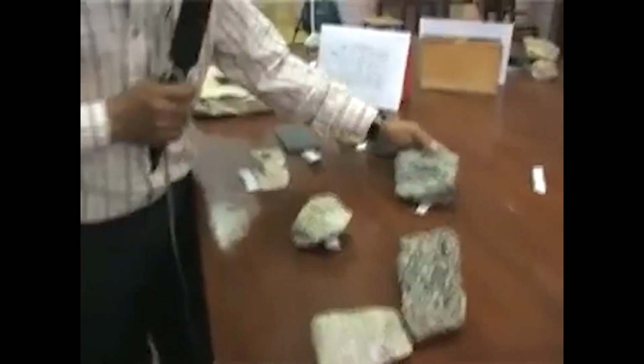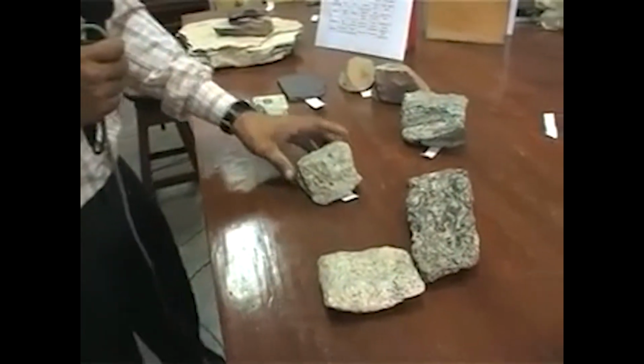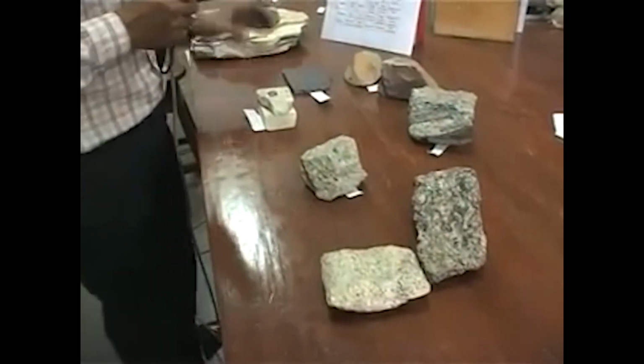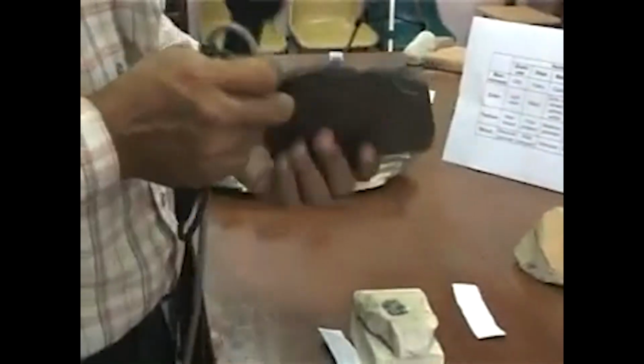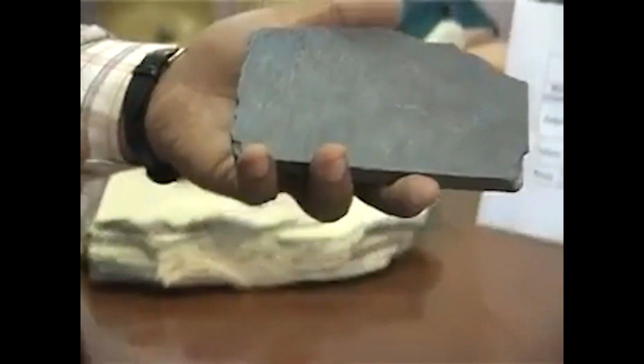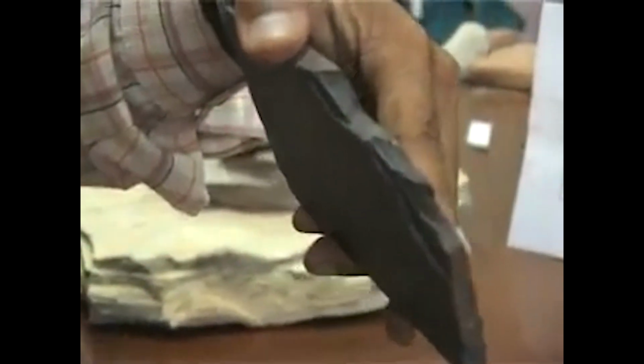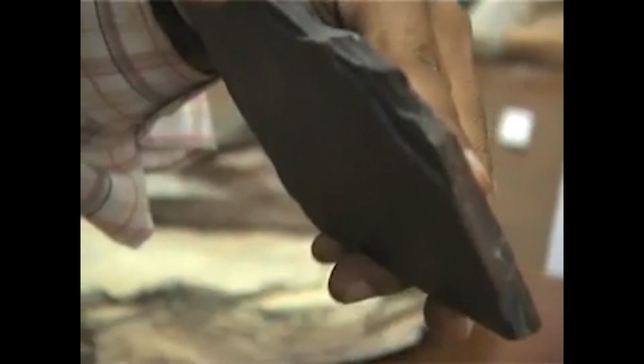All right, that is a type of metamorphism we looked at, and now let's look at another metamorphic rock, and this is slate. This one here is slate, and you can see the flaky nature of the sample.